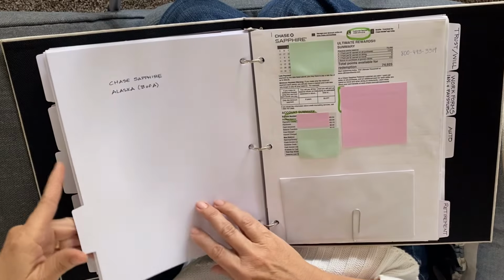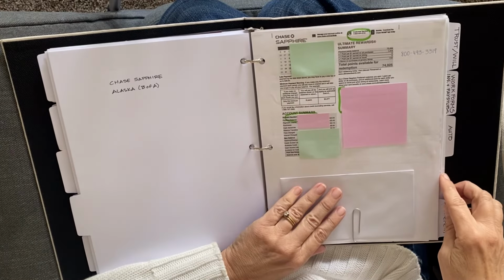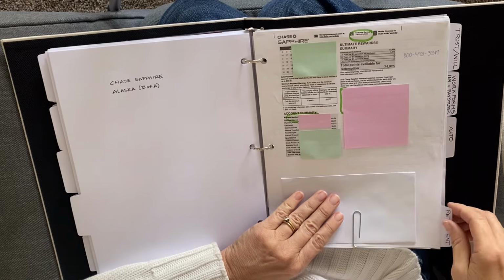Next, I have a spot for credit cards. Again, my hope for you is that you are out of credit card debt, or you've cut up your cards and you're getting out of debt. We went years without any credit cards, and because we have children that live out of state, we did decide to get a card for miles.